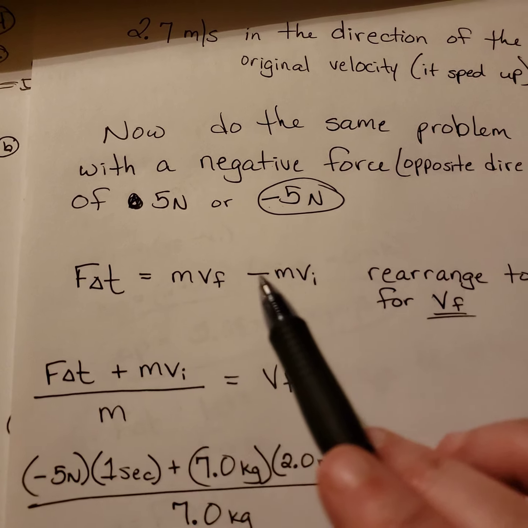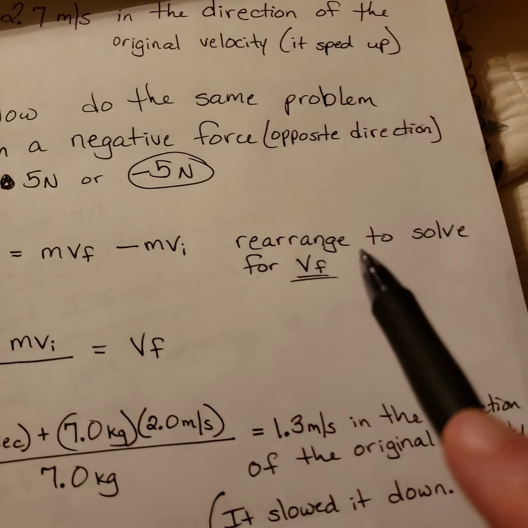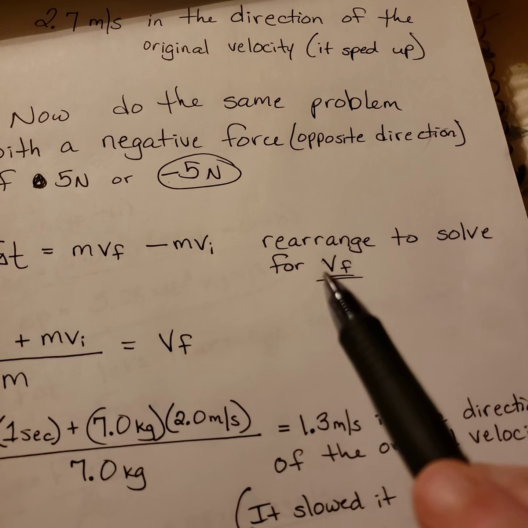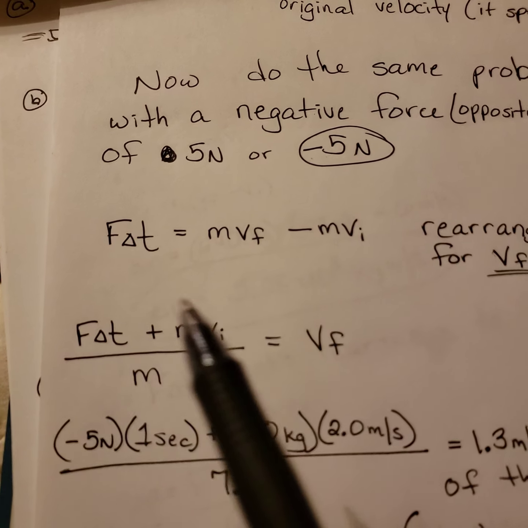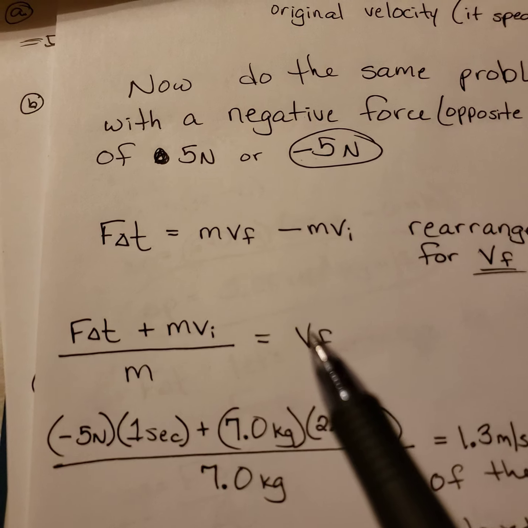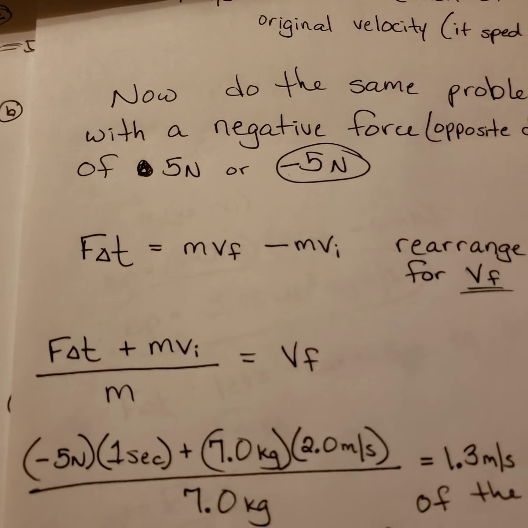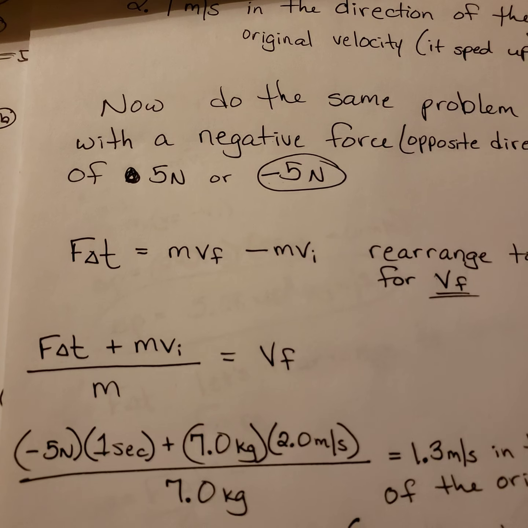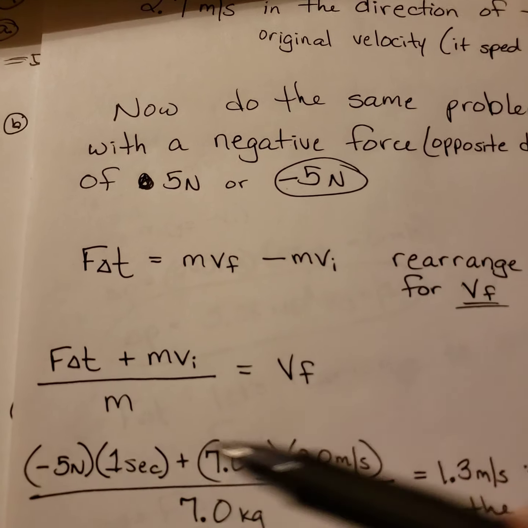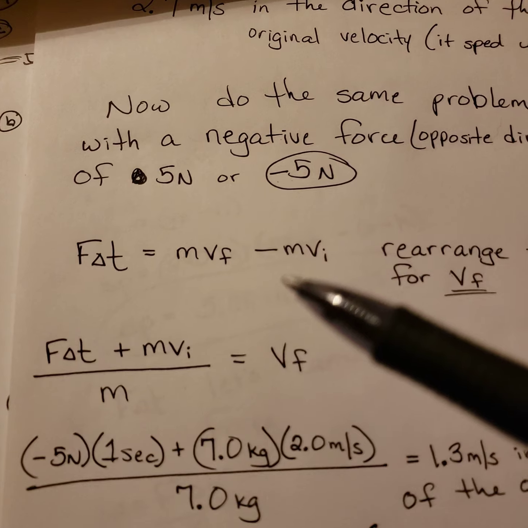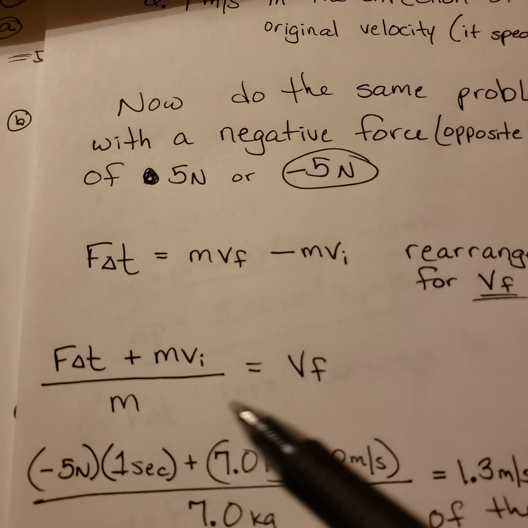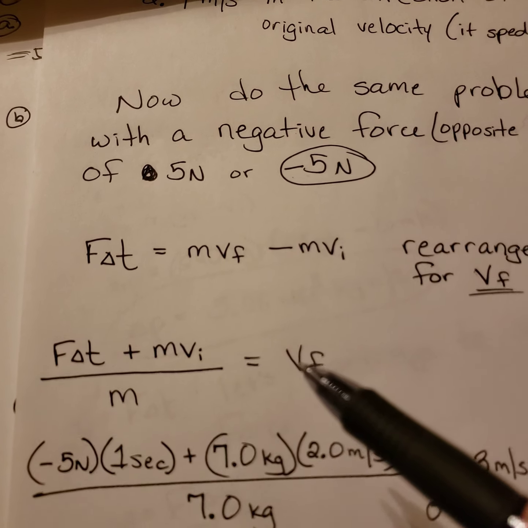This will be your original formula, and we are going to rearrange to solve for final velocity. This time I just rearranged it before I put in my numbers. It's easier for me to do that, and I know that some of you like to put in your numbers first, but for me, I like to rearrange. And I rearranged it exactly the way I did the last time. This will be your final formula to solve for VF.